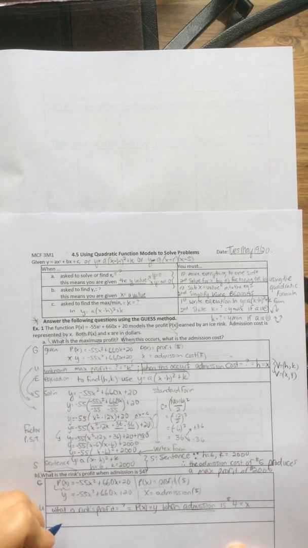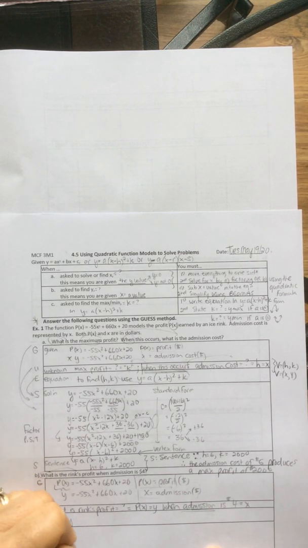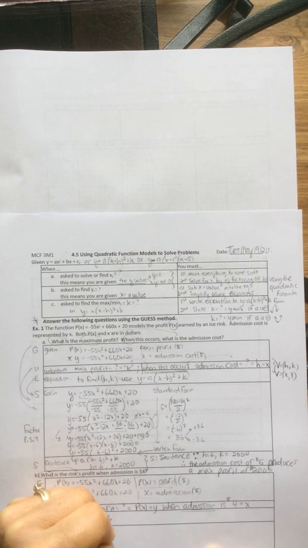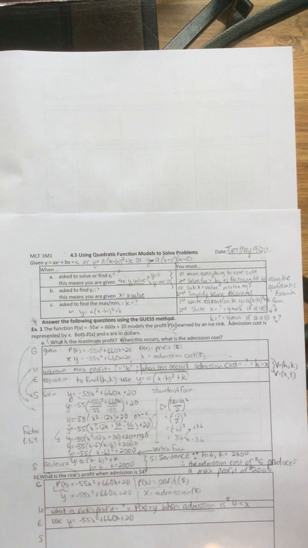What do we need? We just need an equation, so we can use y equals negative 55x squared plus 660x plus 20. Any equation would work for this.